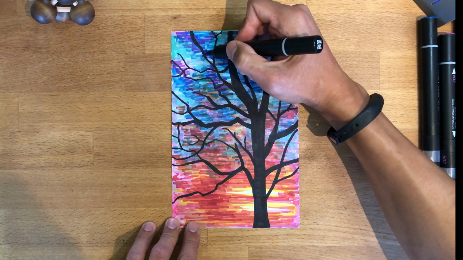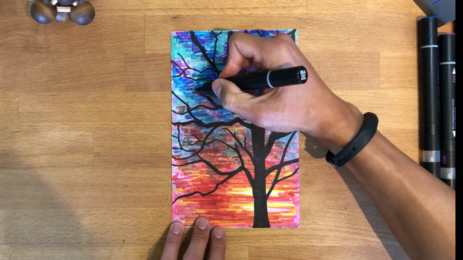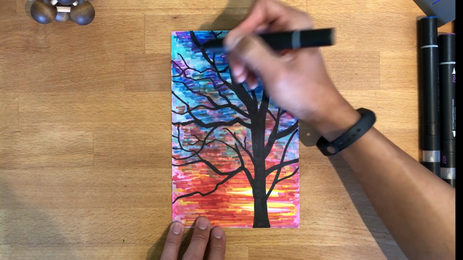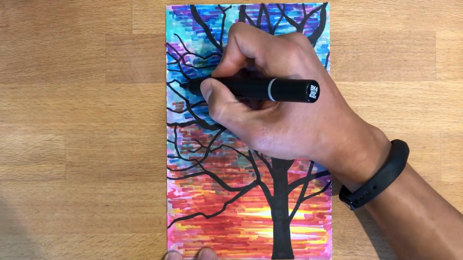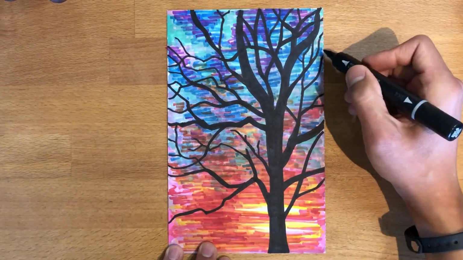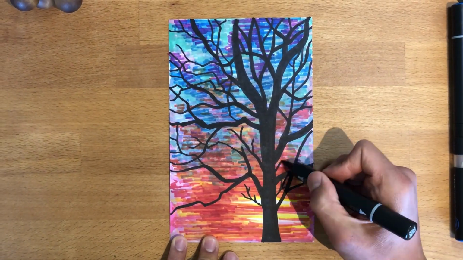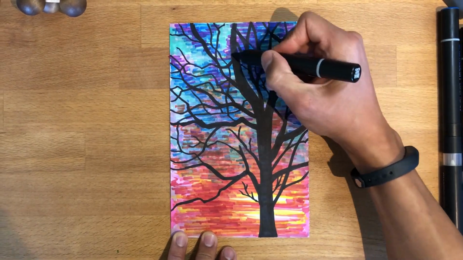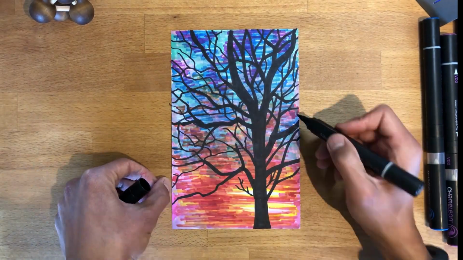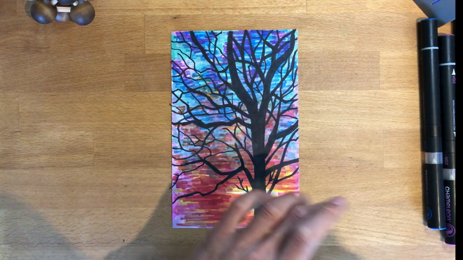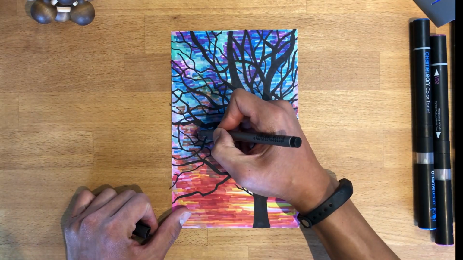There are always more branches than you think, so when you think, oh, this looks pretty good, no, don't stop. Keep going until your hand becomes tired. That's probably about the time when you stop. If you do have a smaller pen, just to do the even tinier branches.